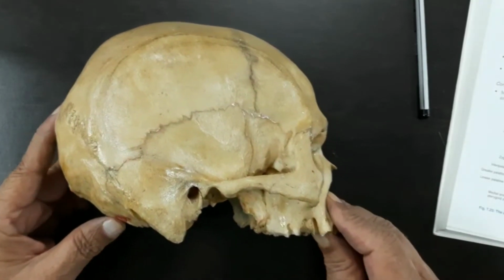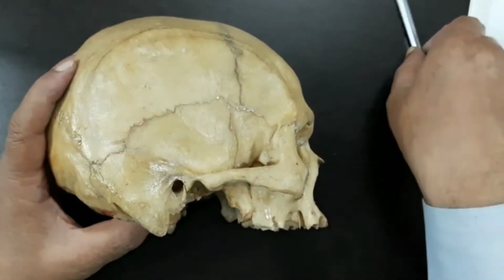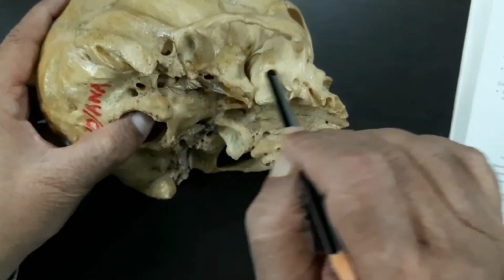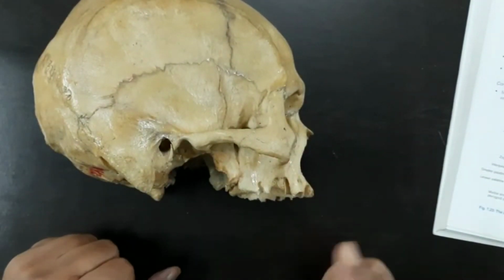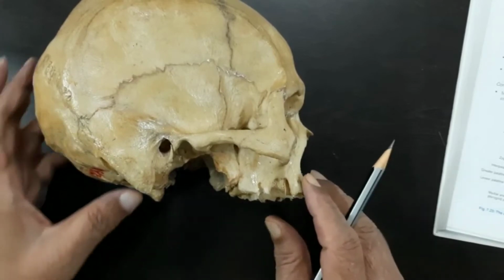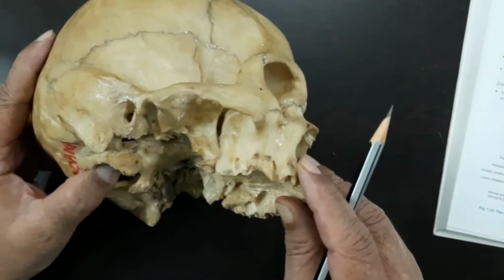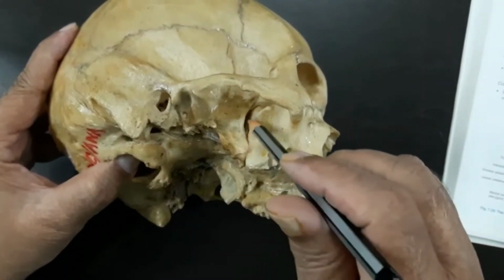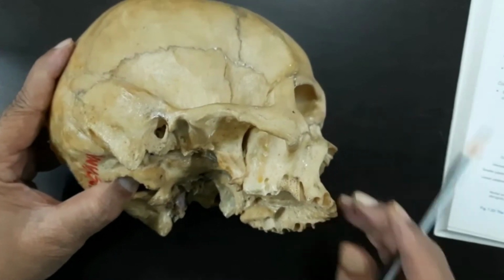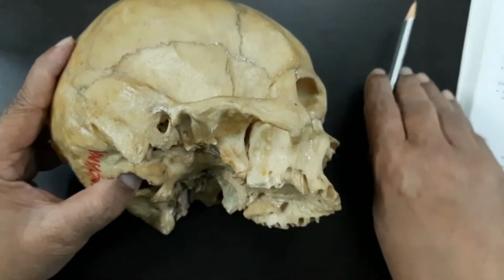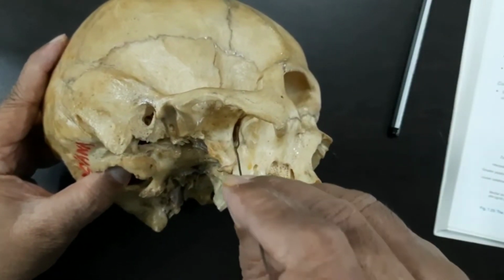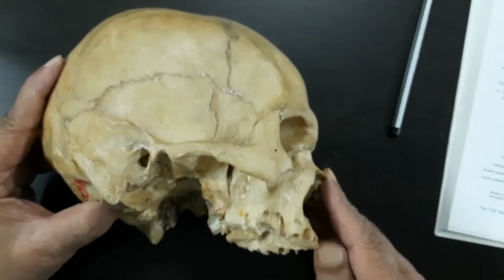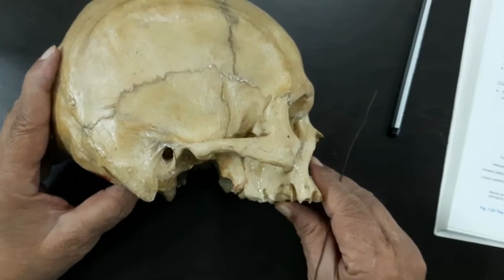Welcome back, students. After learning the infratemporal fossa, we will now learn the pterygopalatine fossa, which is situated deep to the pterygomaxillary fissure. We have already learned about the pterygomaxillary fissure, and deep to it the pterygopalatine fossa is situated.